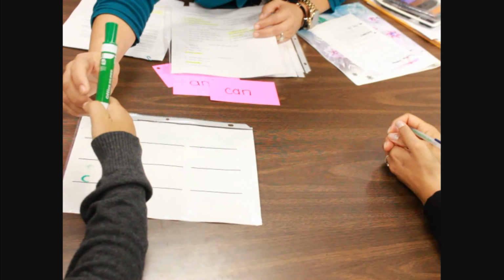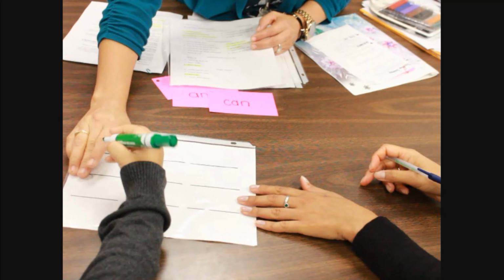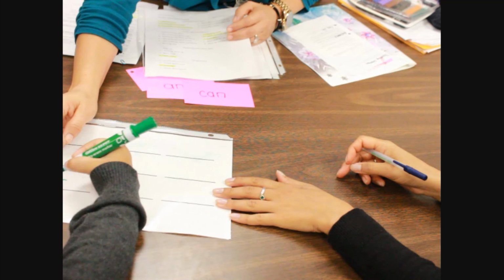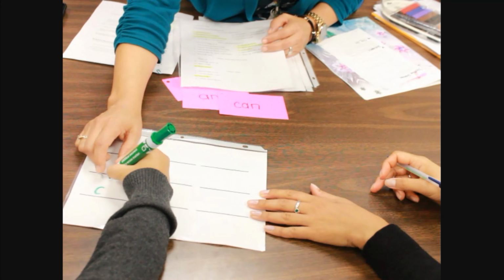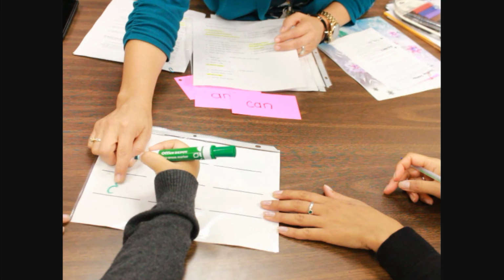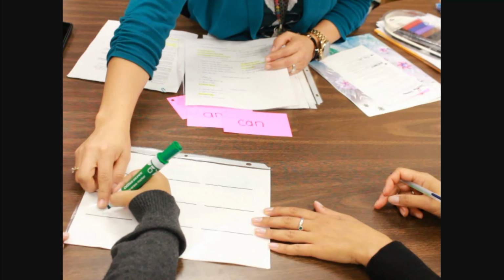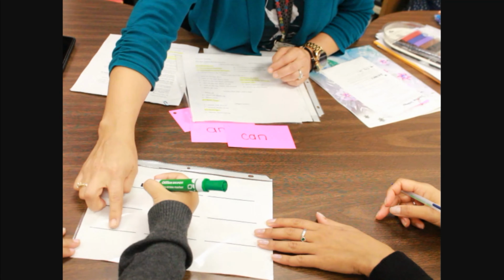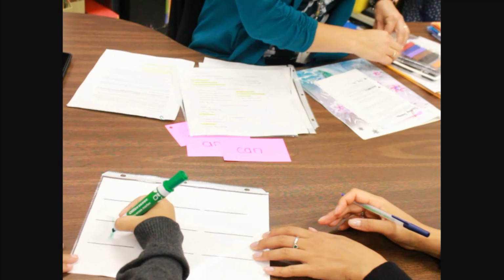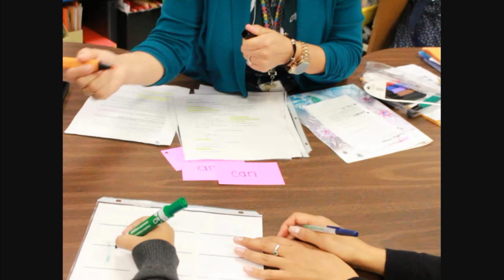Like a C. Let's start on the top. Let's go ahead and start on the top and go down. Go down and then up and down. Just do the line down. Hold on. Start like a C. Let me do it over here for you.